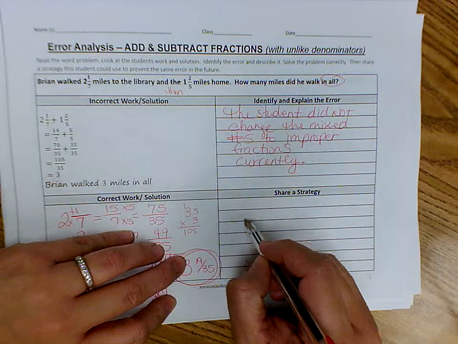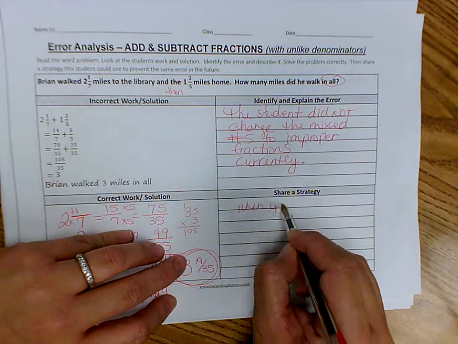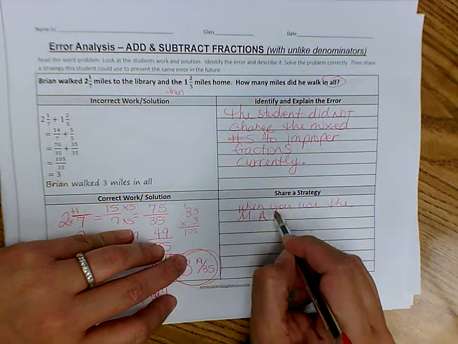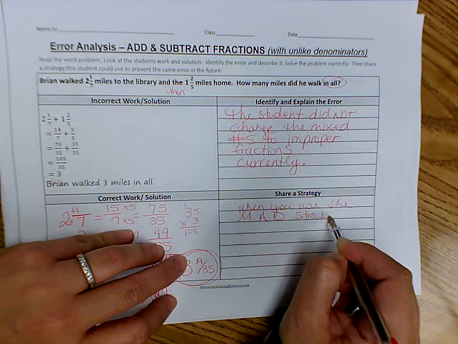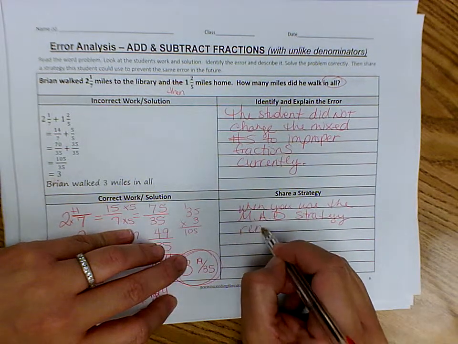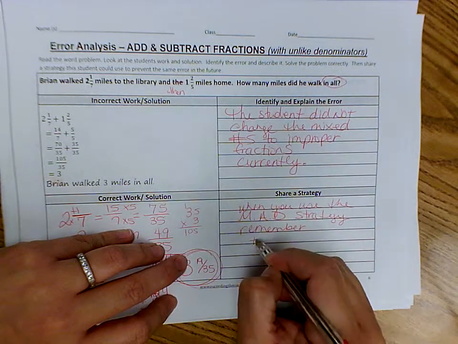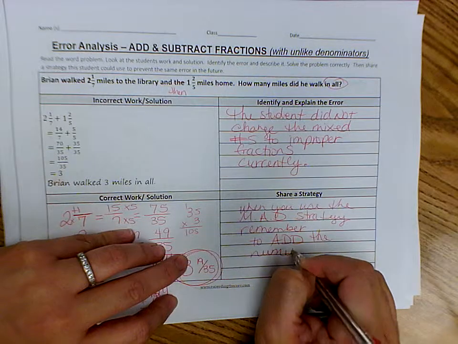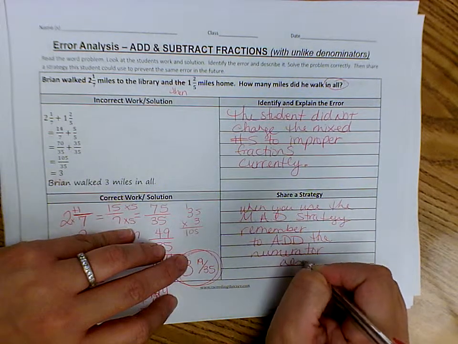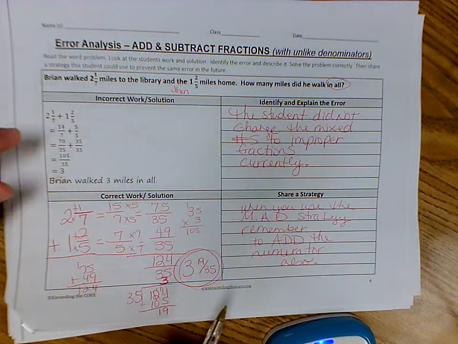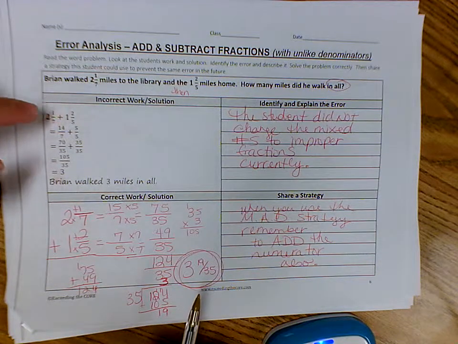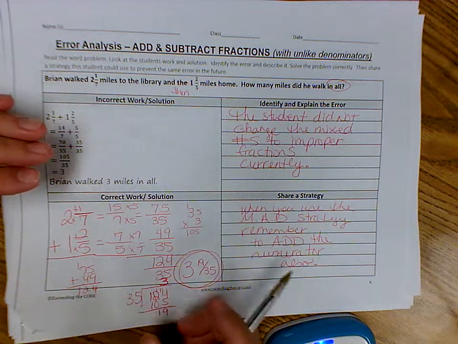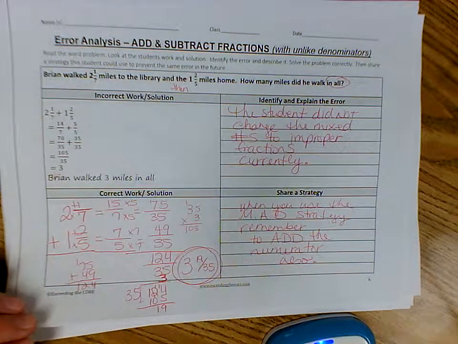So when you use the MAD strategy, remember to add the numerator also, because the rest of their work is perfect, but when they messed up on that one little thing and they didn't add the 1 and they didn't add the 2 as they made it mad, it messed up the whole problem. So that would be the big key there.